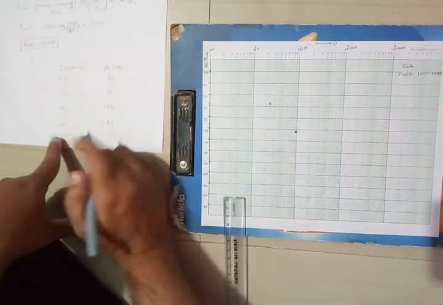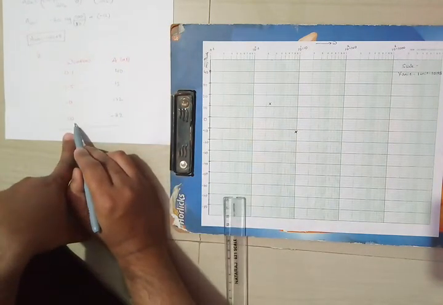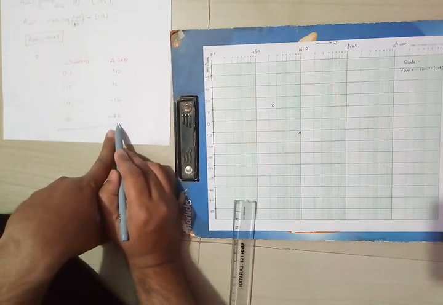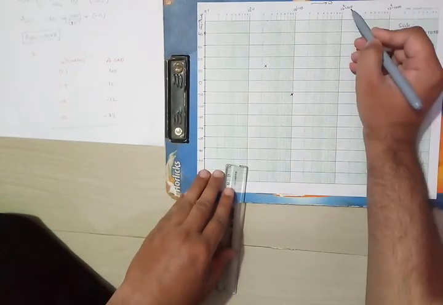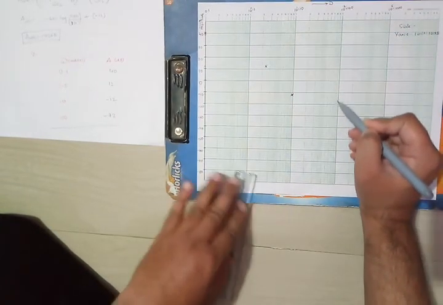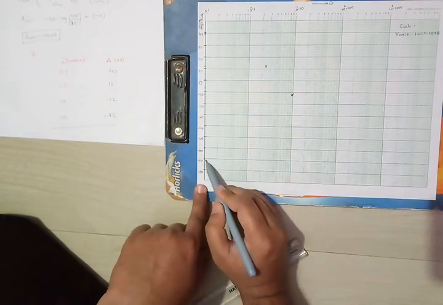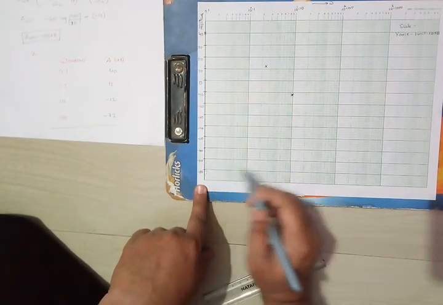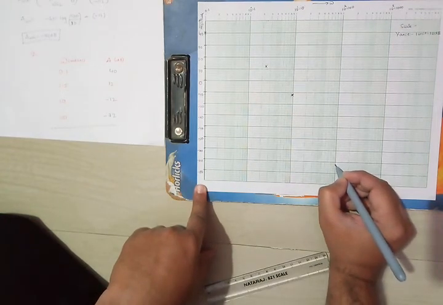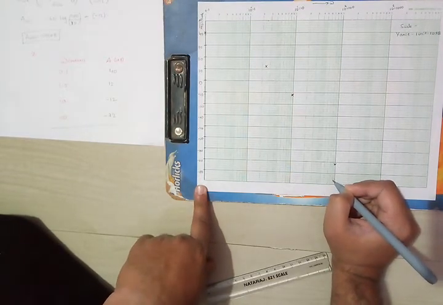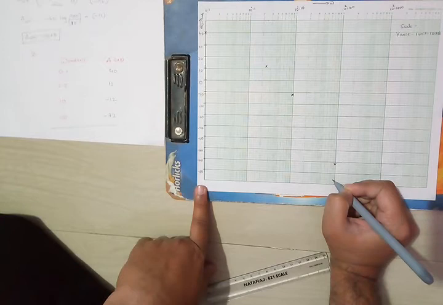And finally, when omega is equal to 100 radians per second, the amplitude which we have got is minus 72 decibels. So we have to plot that minus 72 for 100. This is the 100th line. This is minus 70, so the next small line is minus 72. So that is for 100 radians per second. These are the points which we get in a magnitude plot.